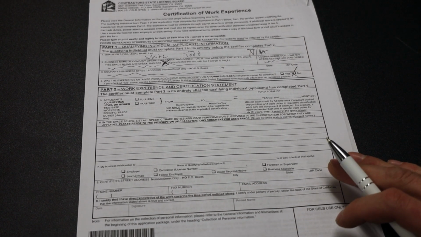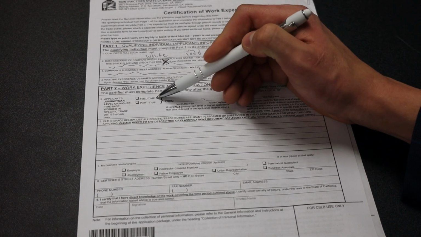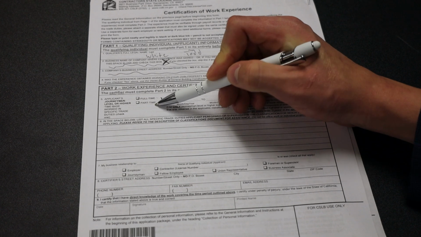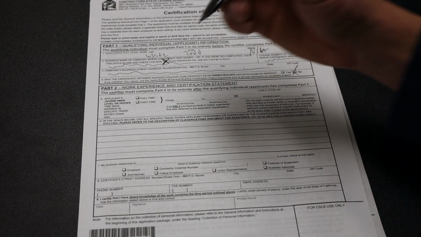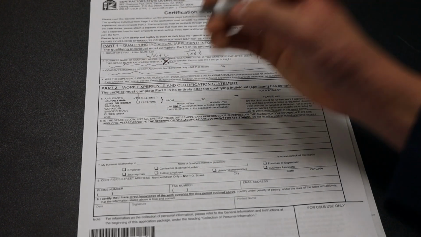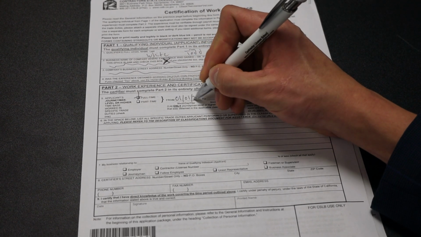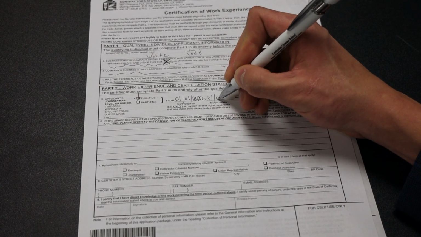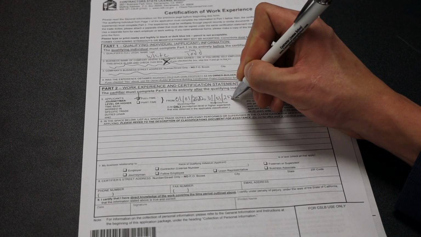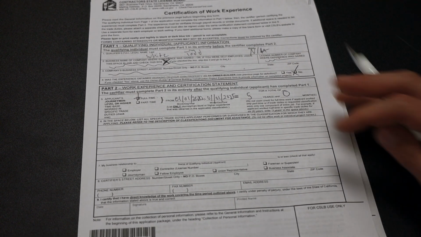All right, moving on to part 2, okay? So you can either choose 4 years of full-time or 8 years of part-time. Again, that's either 4 years of full-time or 8 years of part-time. Okay, for this one, I'm just gonna say we did 4 years of full-time. We worked from January 1st of 2020 to January 1st of 2025, okay? That'd be 5 years and 0 months of experience, okay?